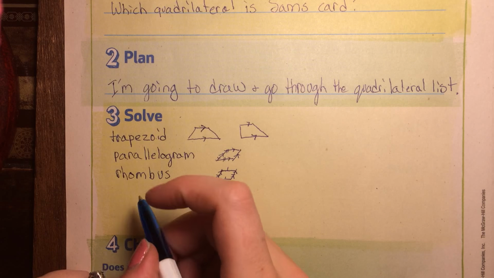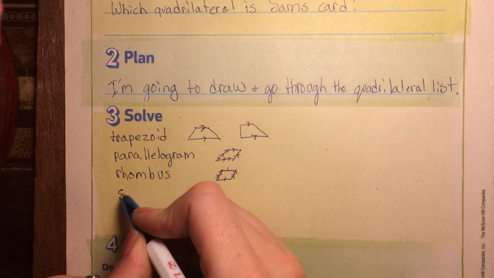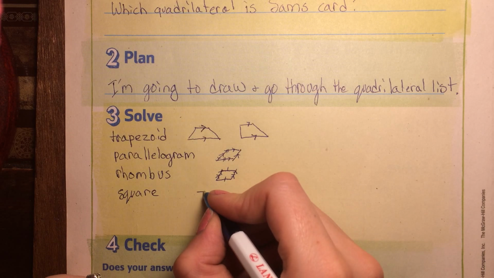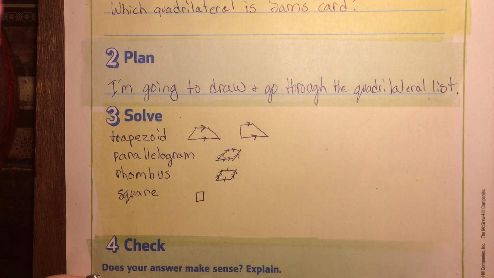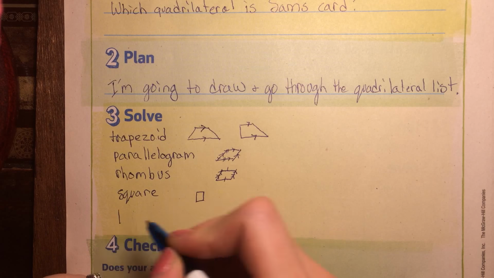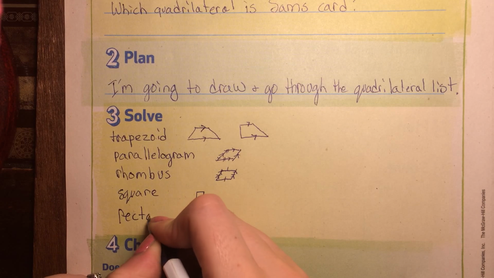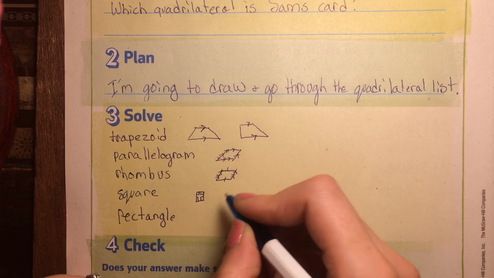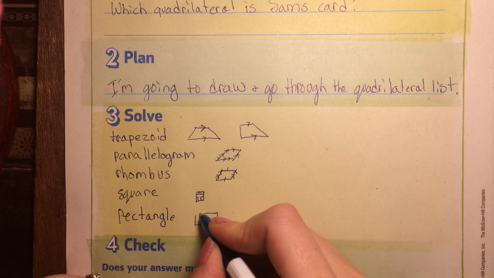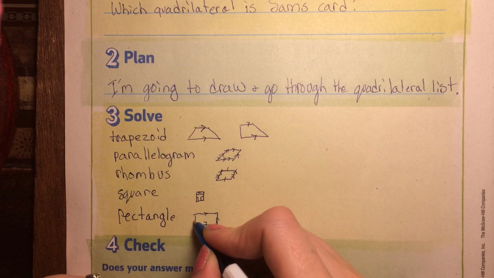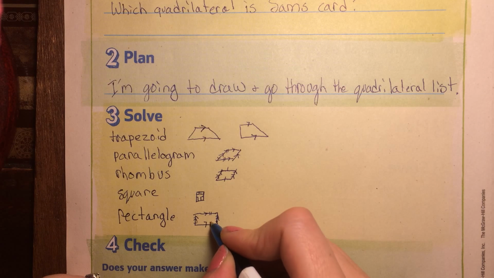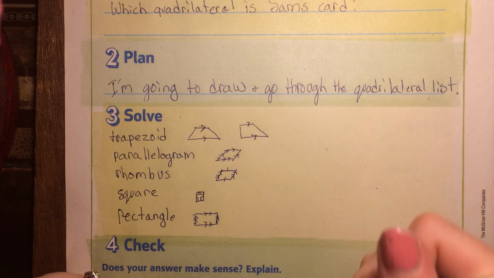And then I have a square. All right. Square. And a rectangle. I knew I was missing one. The square, of course, has 90 degrees. All sides equal. And then a rectangle. Opposite sides parallel. Opposite sides equal. All right. So I know my options.